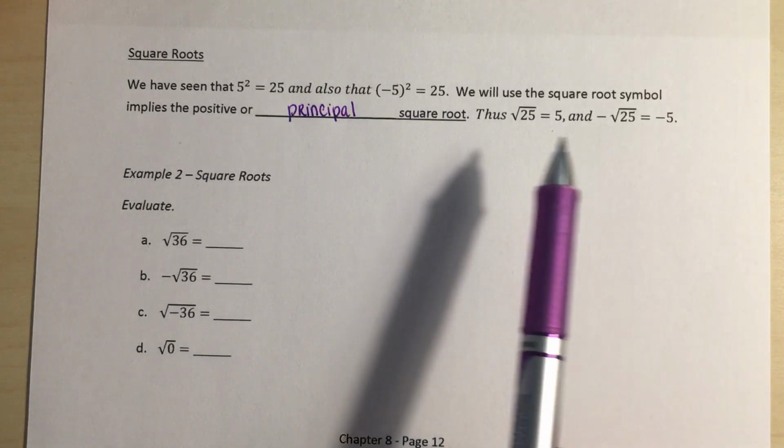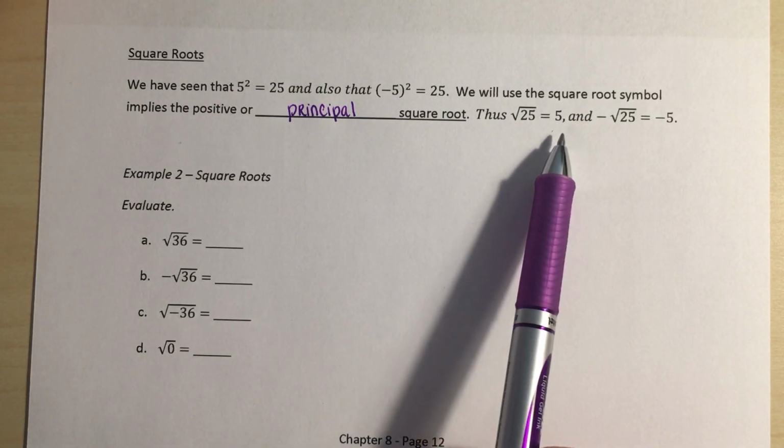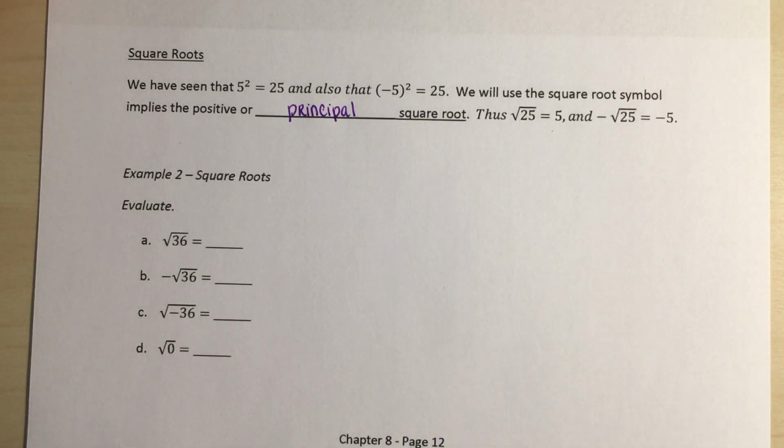So if we see a square root sign around a perfect square, our square root of 25 is going to give us a positive 5. We're only going to use our positive square root. If we see a negative sign out front of our square root, then we are going to get a negative answer. So the negative square root of 25, or the opposite of the square root of 25, thinking about our terminology from previous sections, is going to give us negative 5.